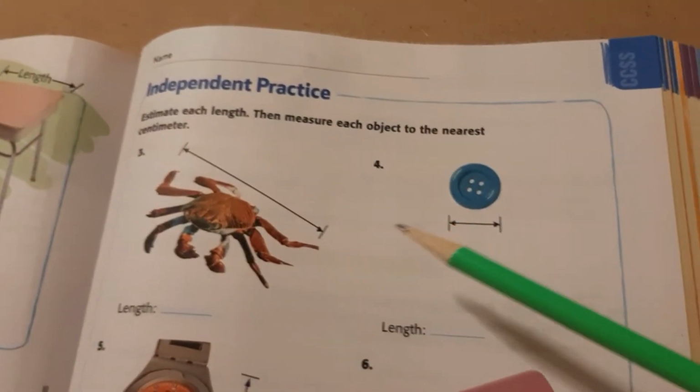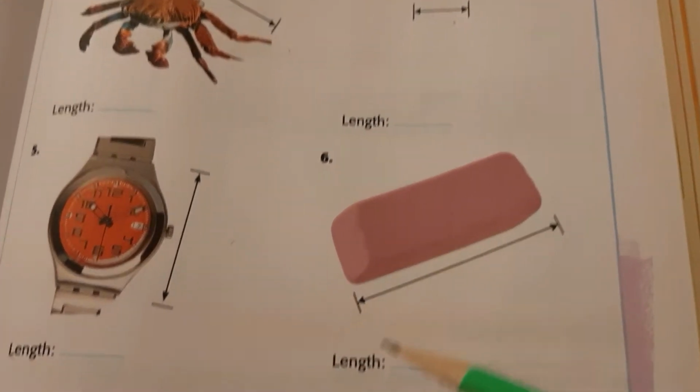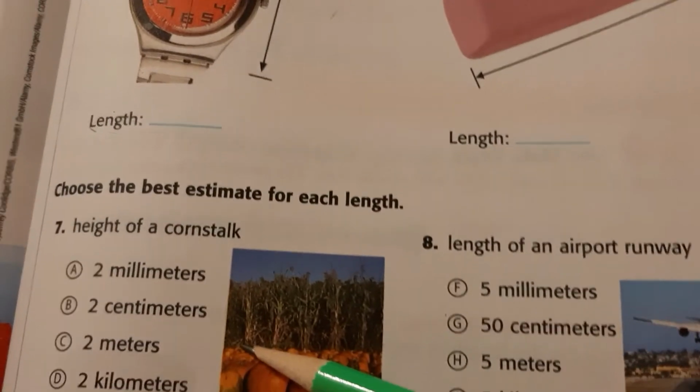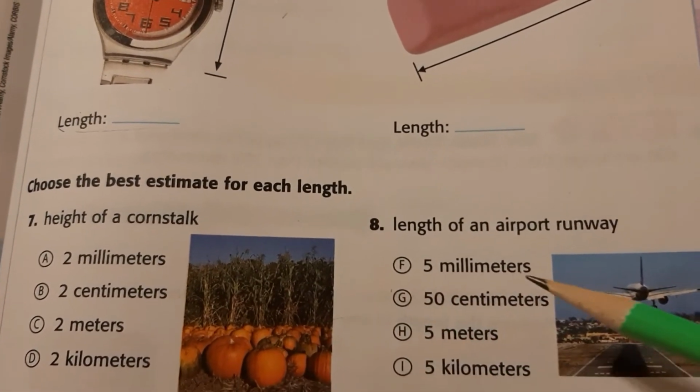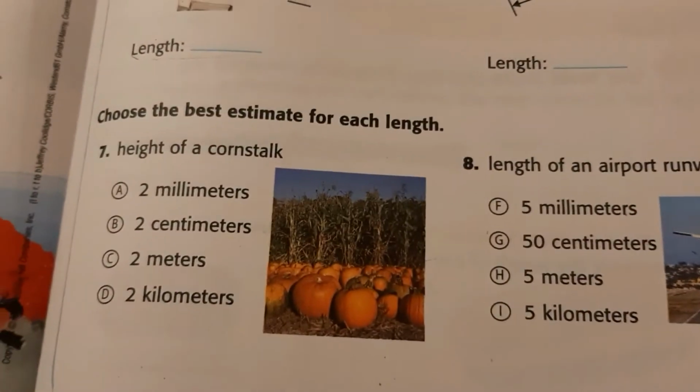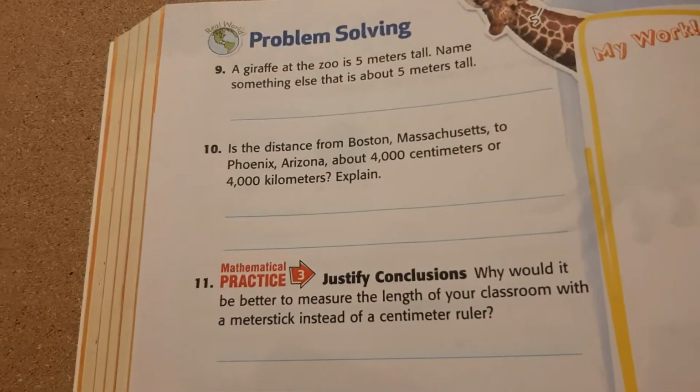So what you're going to do now is you're going to do page 777. You're going to measure these objects with your centimeter ruler. You are going to guess what would be the best estimate for each length, the cornstalk, and then the runway. So what I want to do right now is we're going to look at page 778 for a couple of minutes. And we'll do this one together, and then you're going to do the next 2 pages on your own.